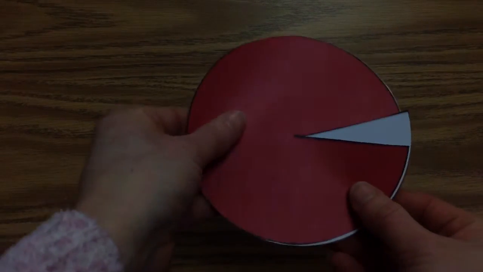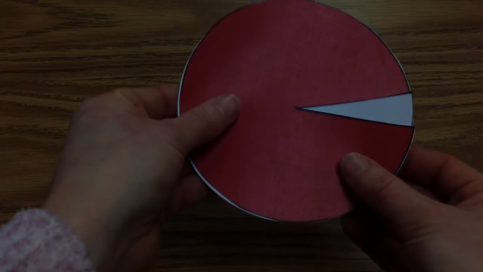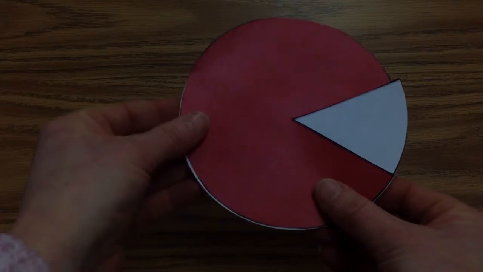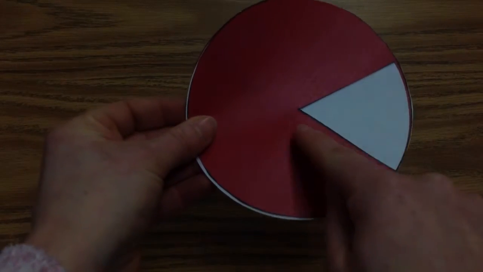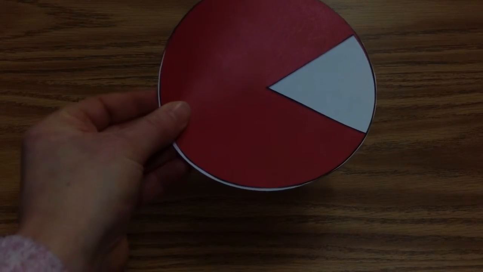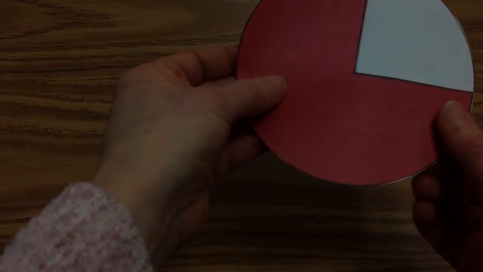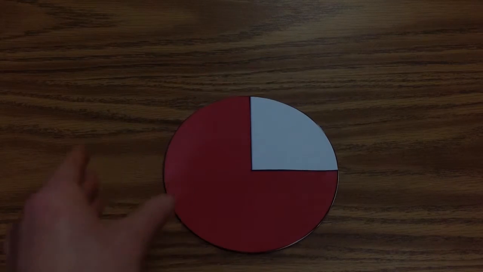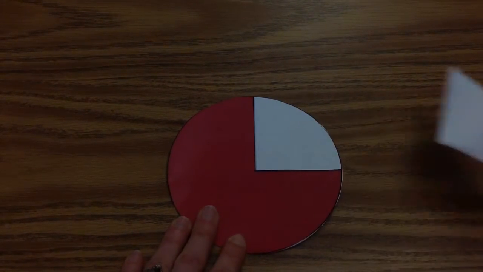As we move, right now we have a 360-degree angle. But as we move, what do we notice about the white versus the red? The white is getting bigger and the red is getting smaller. Let's pretend that the white is the angle that we're dealing with. Can we agree that this white is an acute angle? Yeah, we can. Let's keep going. Can we agree that that is a right angle? Well, we can always check it with our template. Looks pretty right to me.